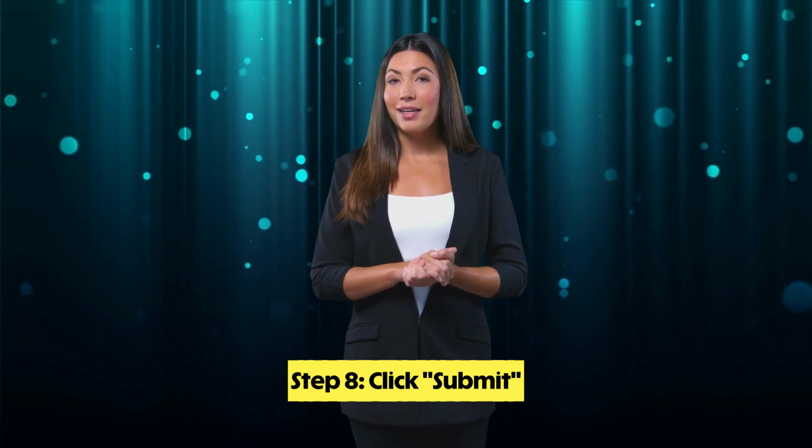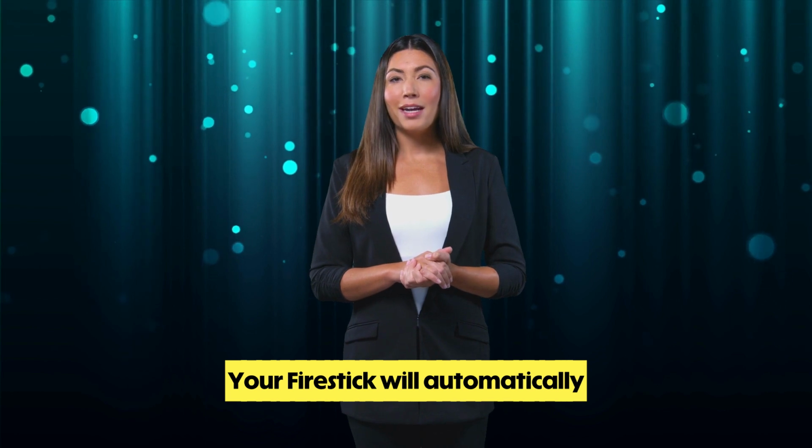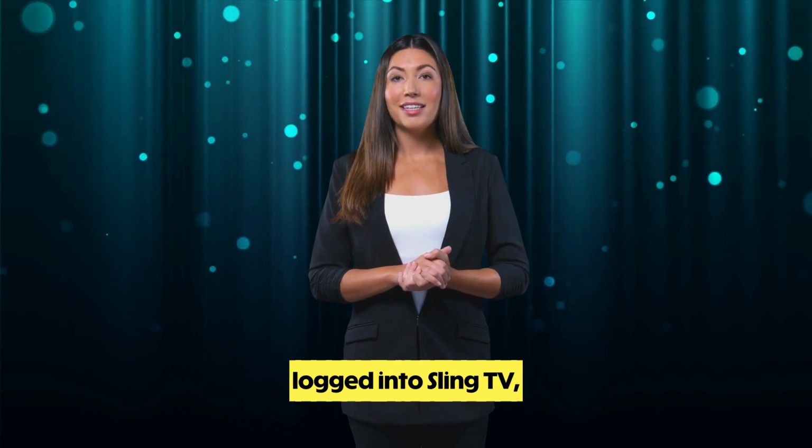Step 8. Click Submit or Activate and wait a few seconds. Your Firestick will automatically refresh and you'll be logged into Sling TV ready to watch.